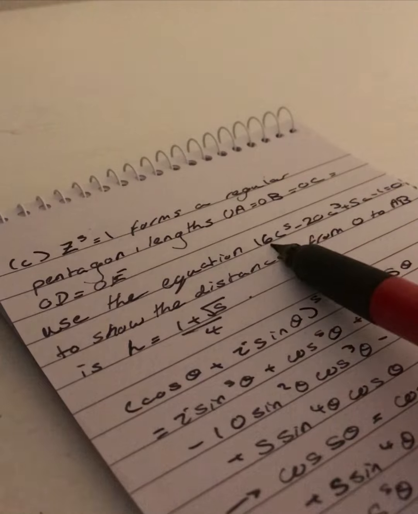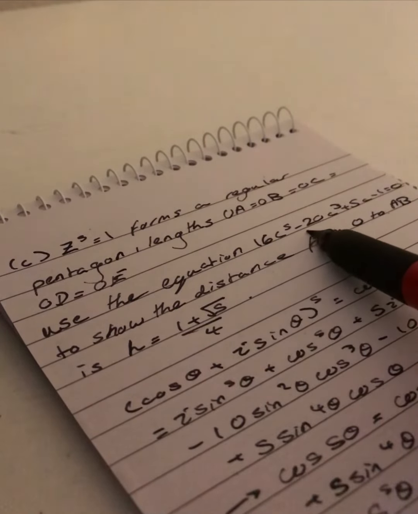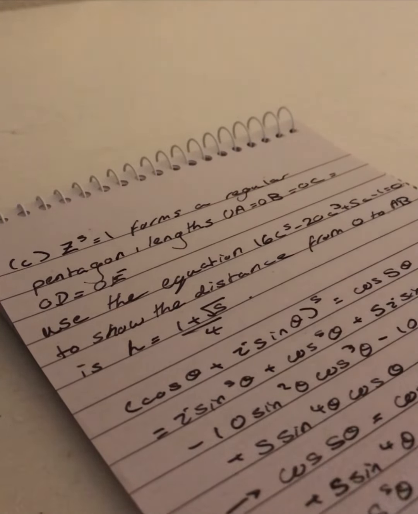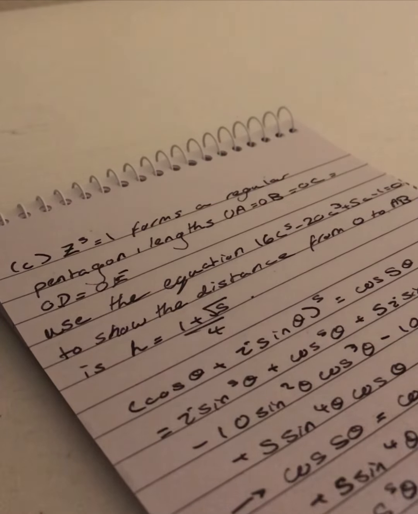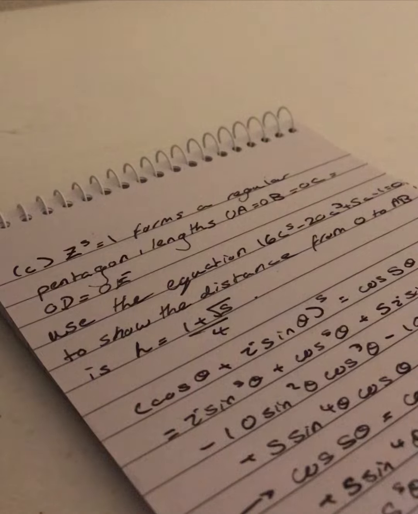And if you'll recall from the top of the question here, that matches up with 16c to the 5 minus 20c cubed plus 5c, but there is a minus 1 at the end. What I'll say is that 16c to the 5 minus 20c cubed plus 5c has a range, for theta, of minus 1 and plus 1. And the points along each vertex produce a maxima.